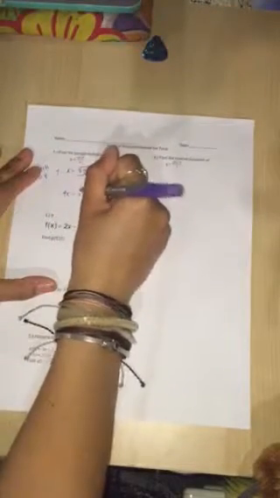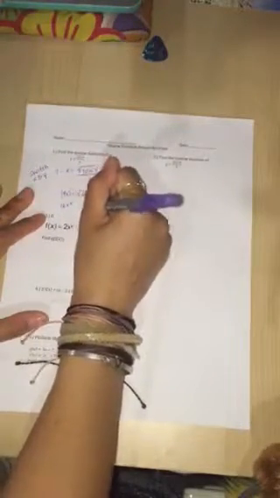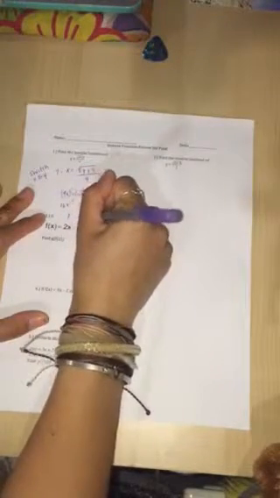Because this is divided by 4, to get rid of that I'm going to multiply both sides by 4. On this side I've got 4x equals the square root of y plus 3. Then I'm going to square both sides in order to get rid of my square root. That gives me 16x squared equals y plus 3. Subtract 3 from both sides, so that leaves me with y equals 16x squared minus 3.